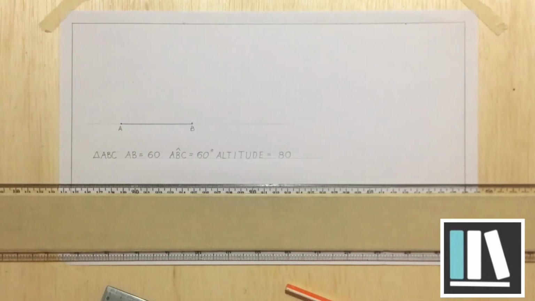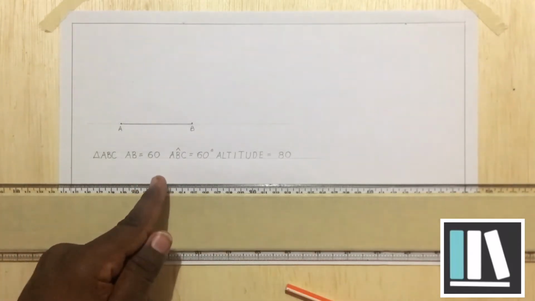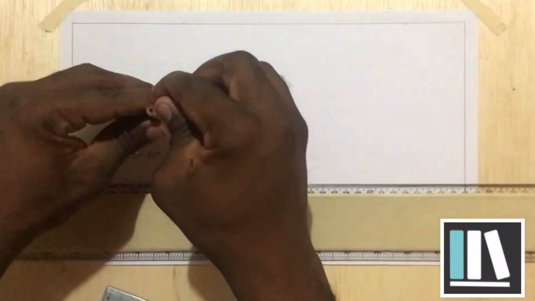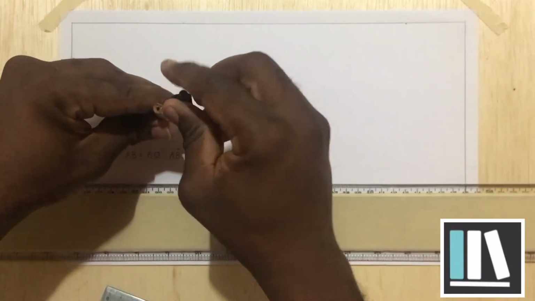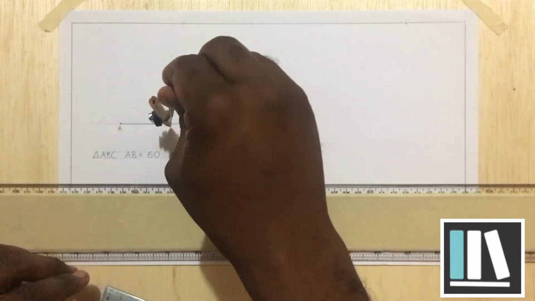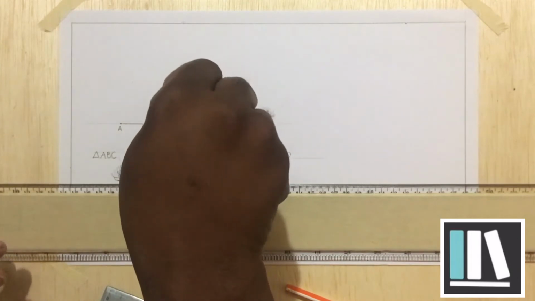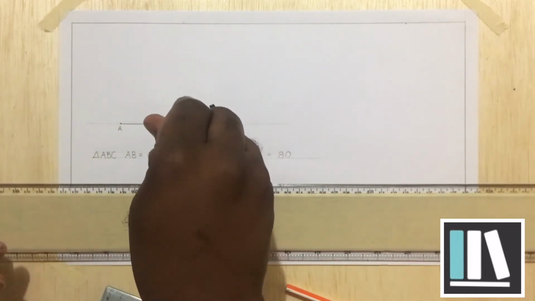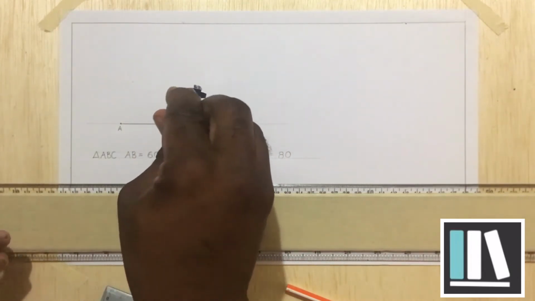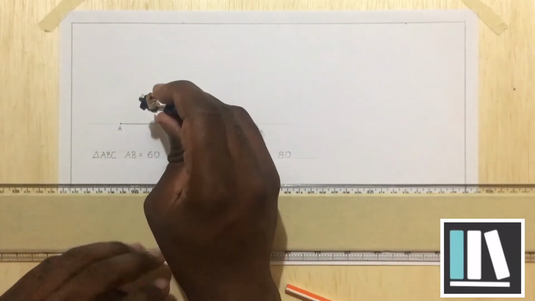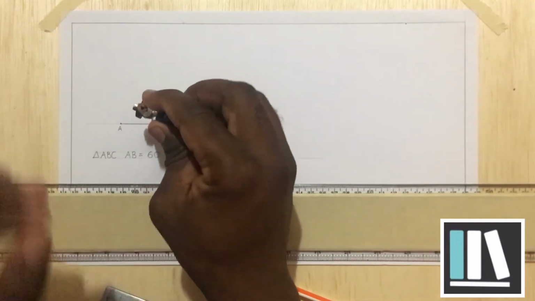We now need to construct a 60-degree angle at point B. Angle ABC is 60 degrees. So we already should know how to construct a 60-degree angle, and as usual, I normally direct you to the previous videos that relate to the topic of constructing a 60-degree angle at a given point.